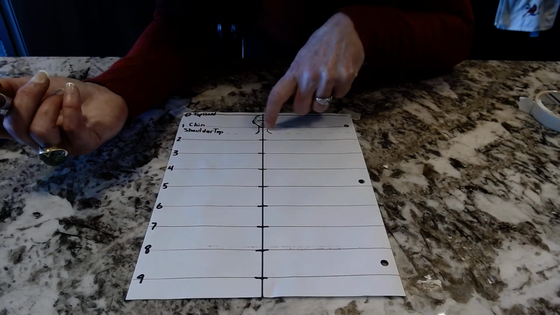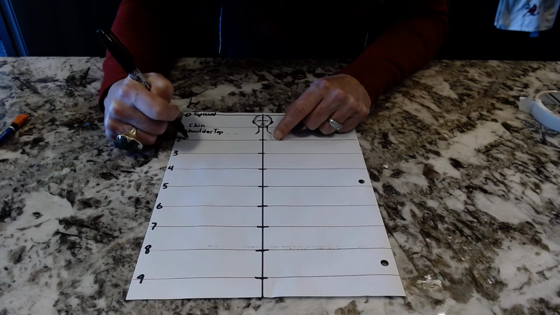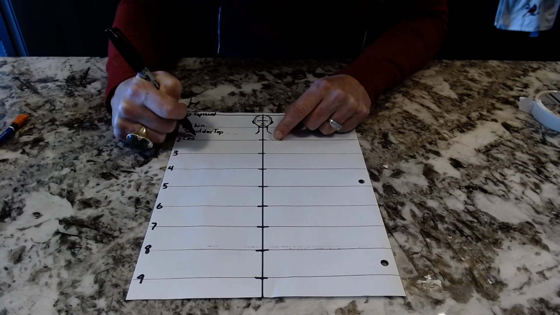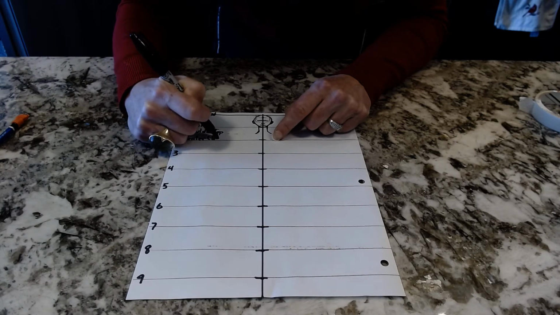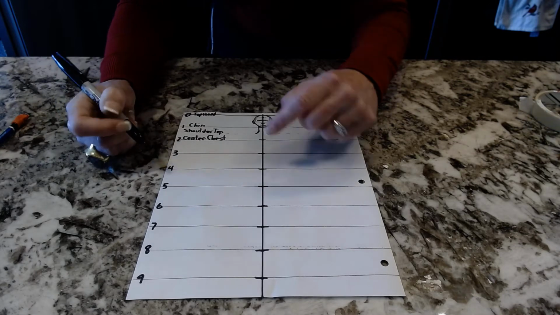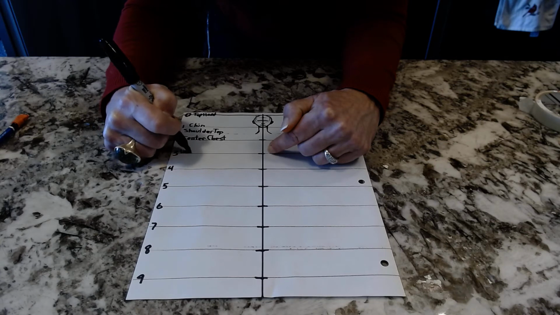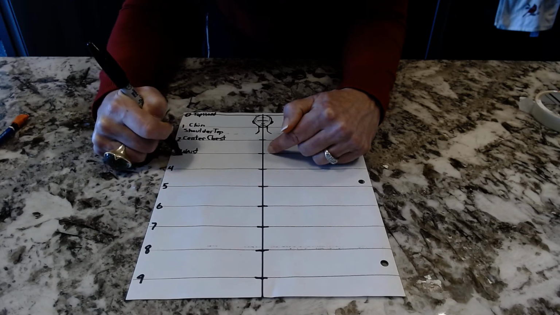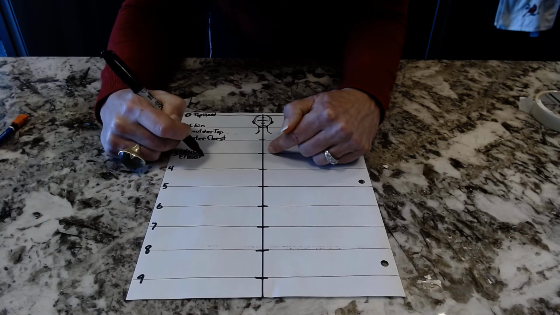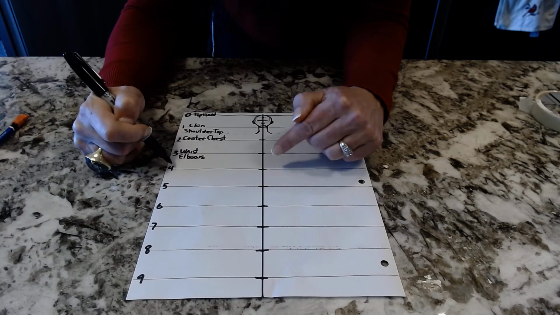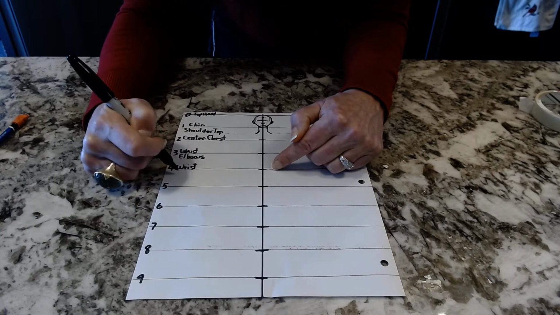But once you get through with the neck, what did we have at number 2? That would be the center of the chest. And then 3, remember, is the waist and the elbows. If you need to slow down, just pause it. And then 4 would be the wrist and the crotch.